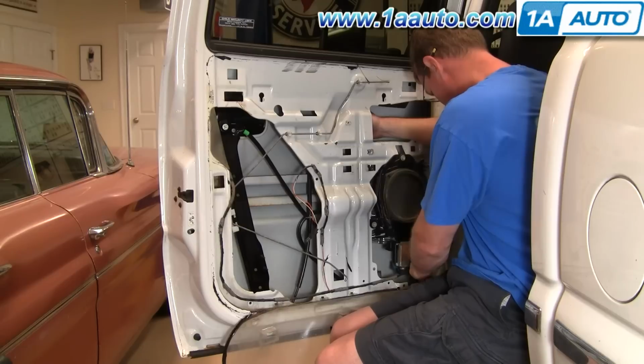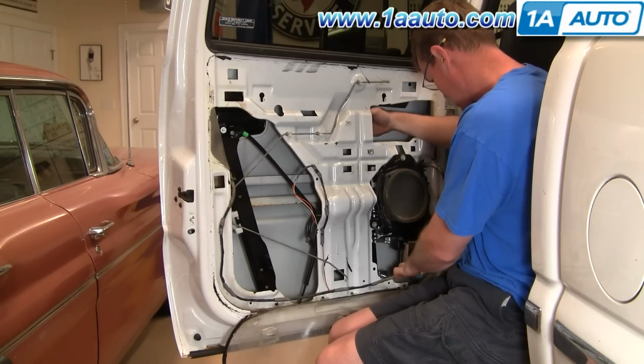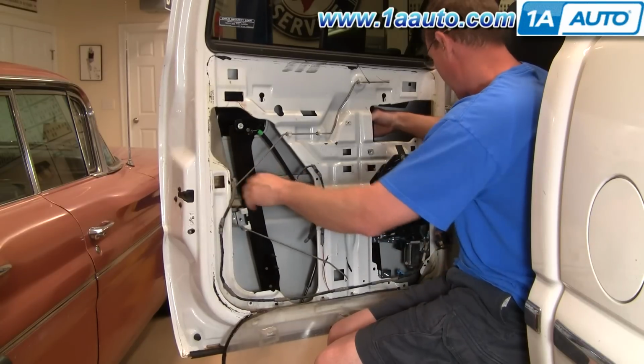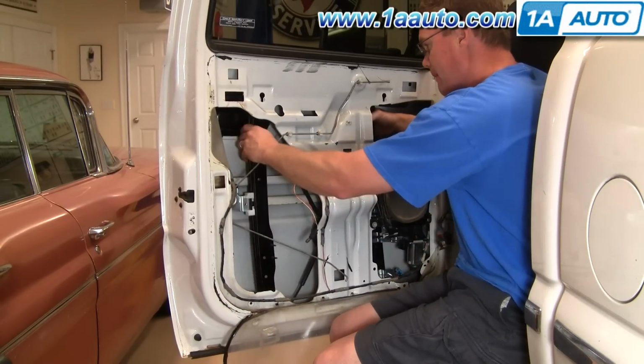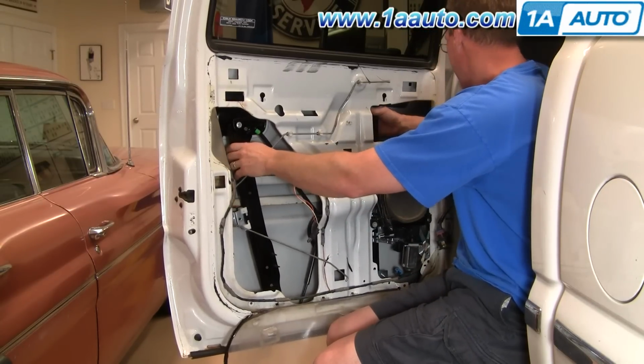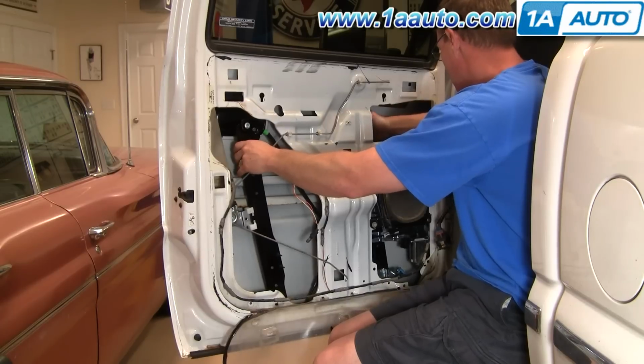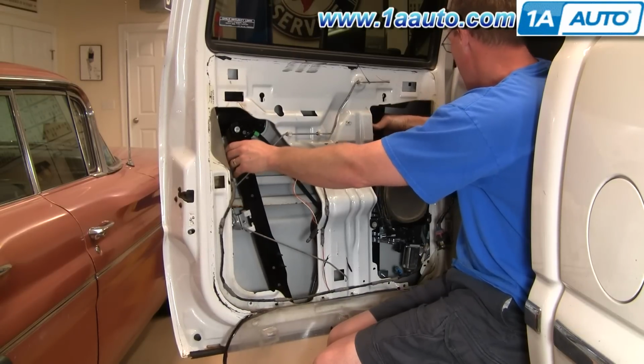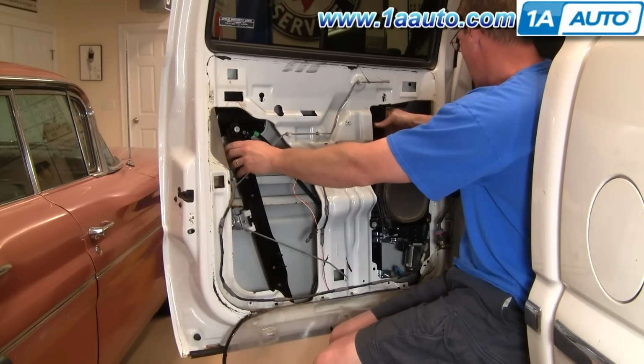Make sure you get your wires on the correct side down here. Also make sure that the regulator is on the inside of the window.